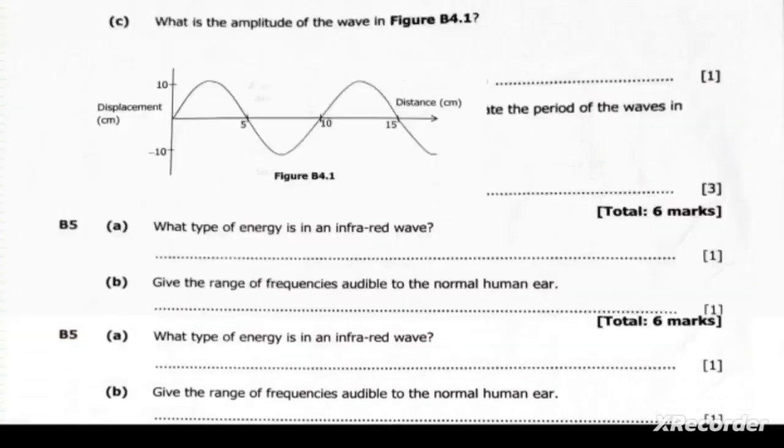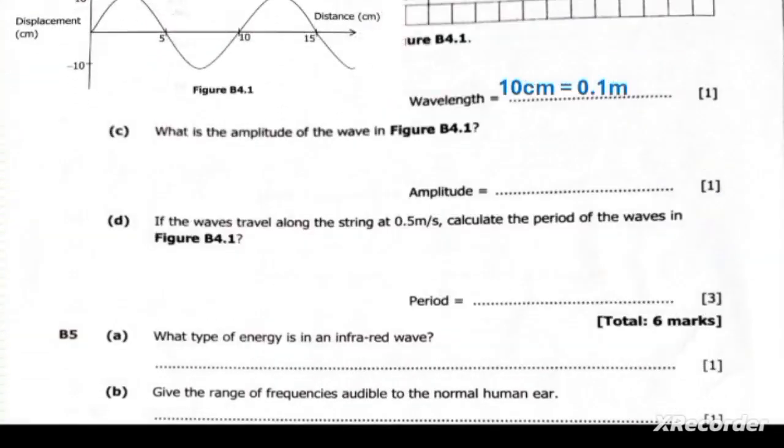So the amplitude of figure B4.1 is 10 centimeters. Okay, the amplitude is 10 centimeters. So here we are going to say 10 centimeters. We move to the next question, which is question D.